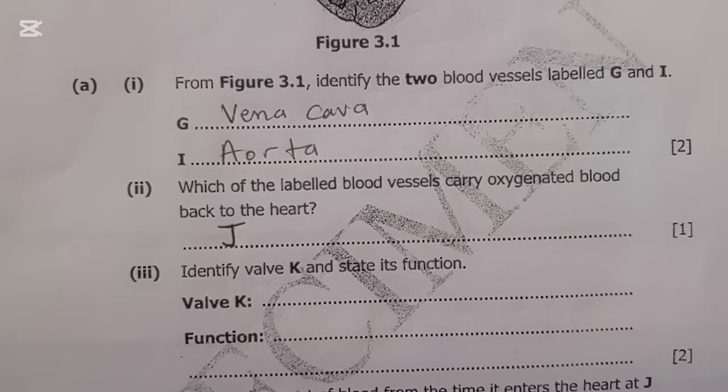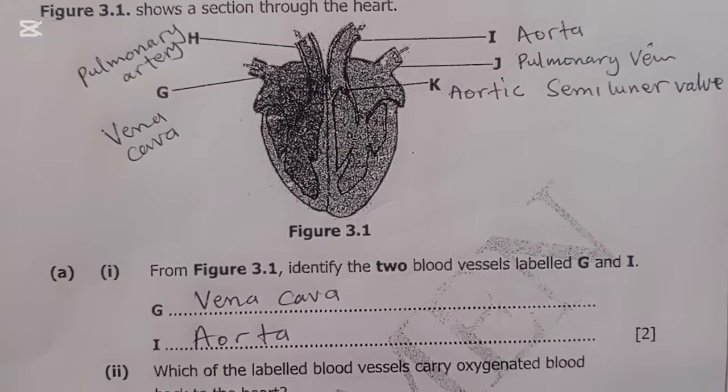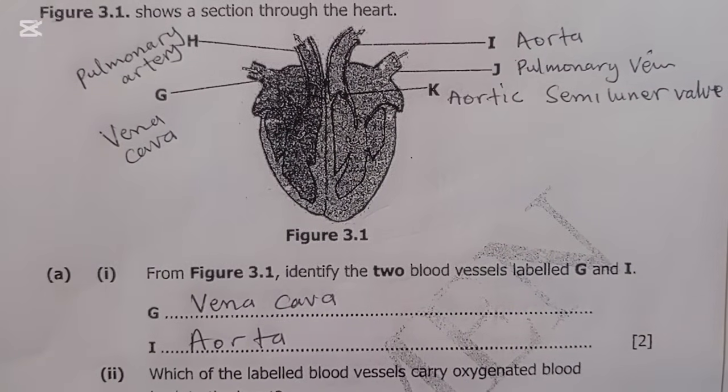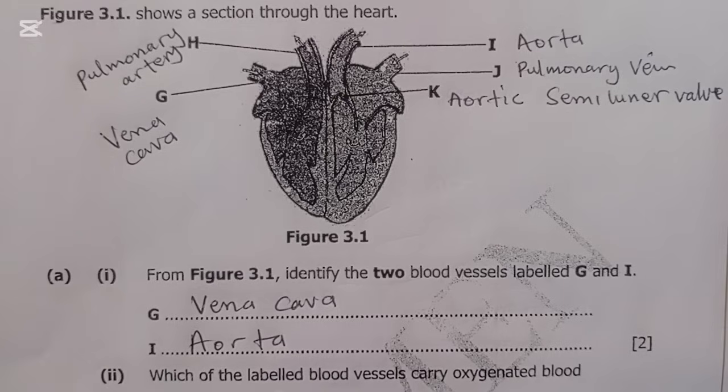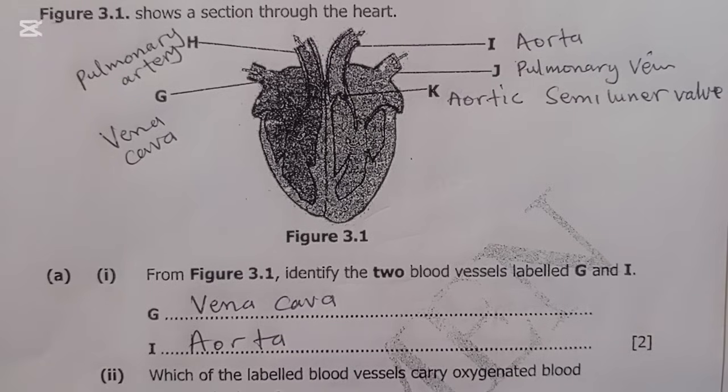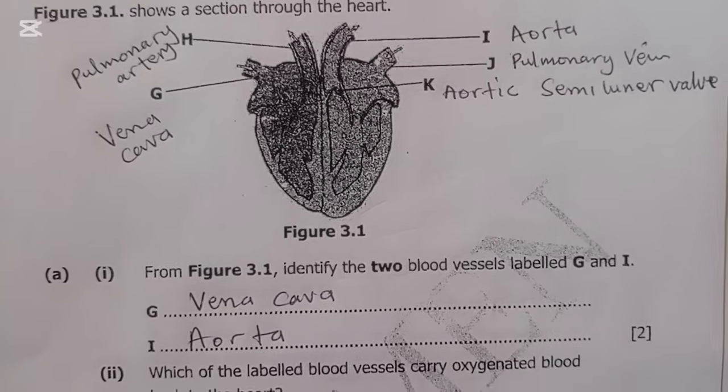Part 3, identify valve K and state its function. Valve K is the aortic semilunar valve. The function of the valve is to ensure that blood flows in one direction, or to prevent the backflow of blood.